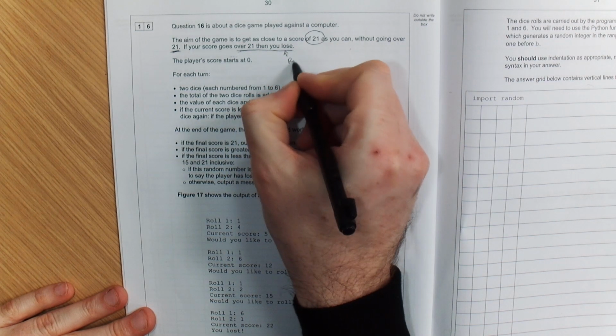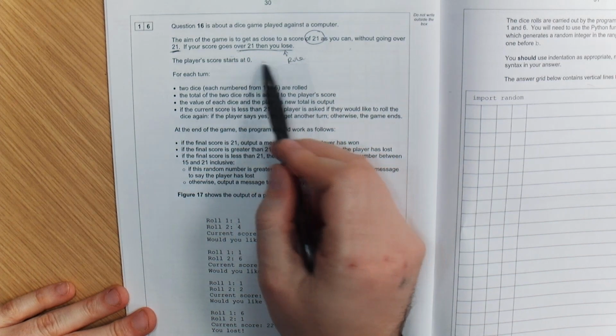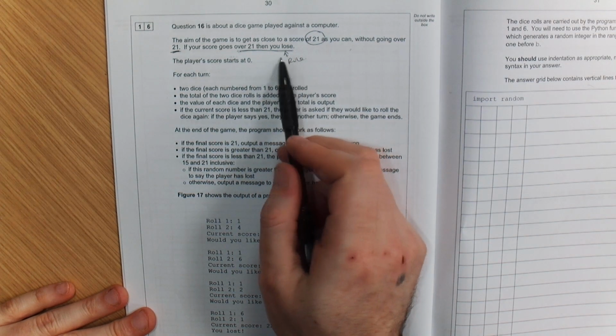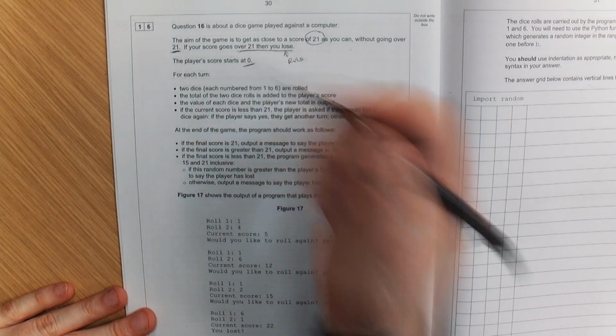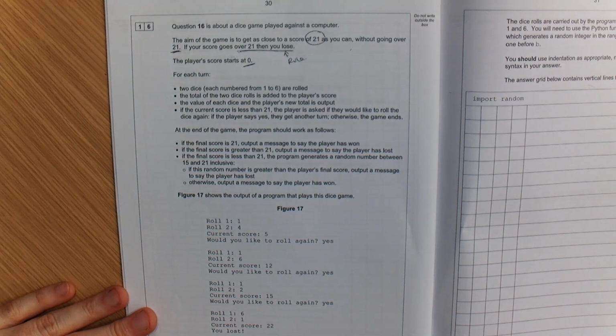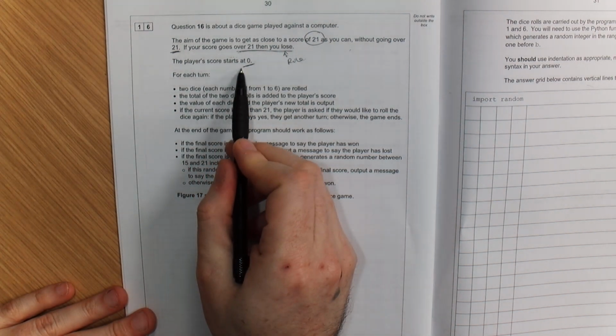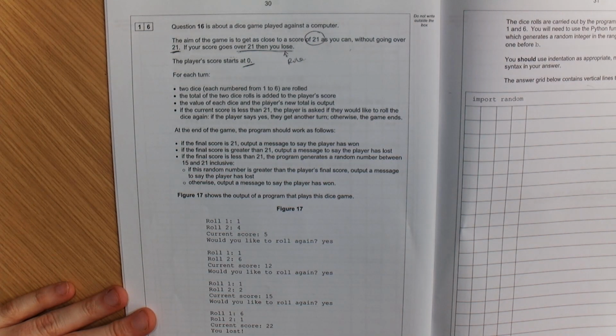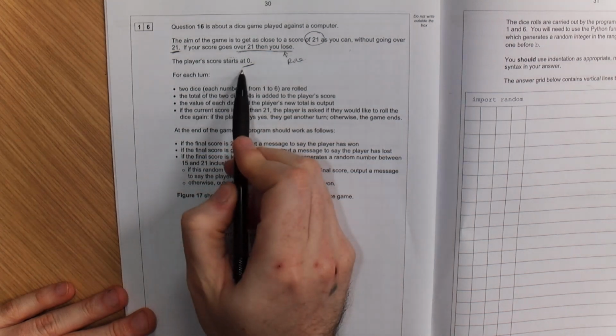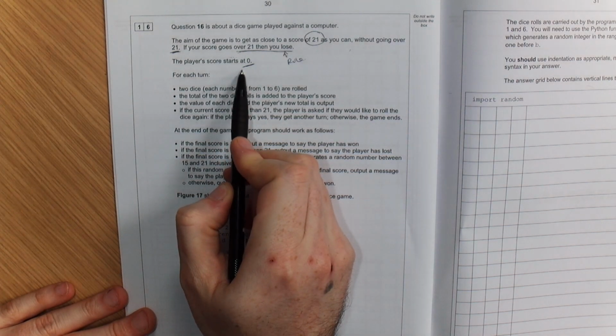So there's a rule that is going to be needed somewhere as part of your selection. That's what that's saying, okay? The player's score starts at 0. That means that somewhere at the beginning of your code you should have set up your variables as 0. It's telling you a mark there.